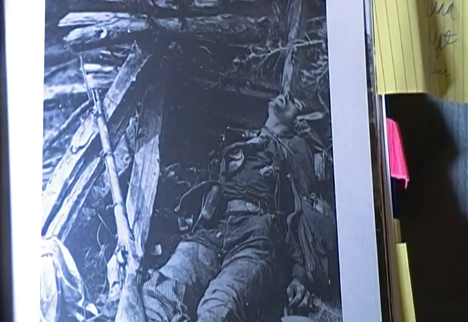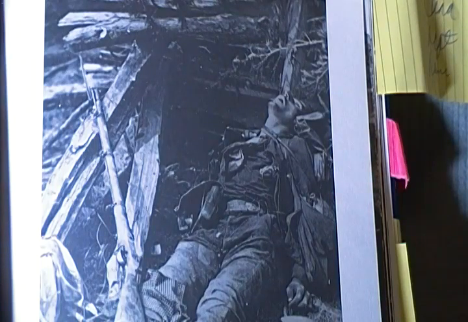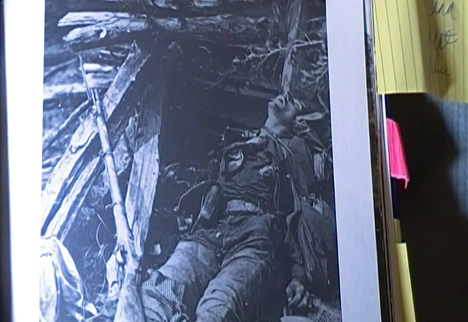Even the photographs of the so-called dead, some of them show the right hand completely covered, and the only hand that is visible in the photographs of the so-called dead is the left hand.